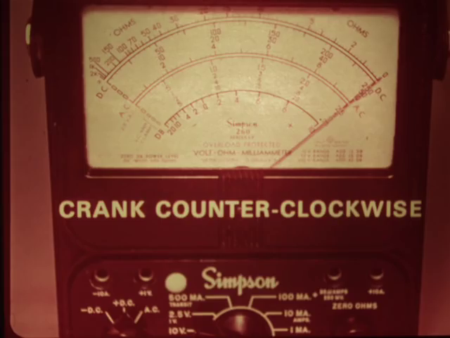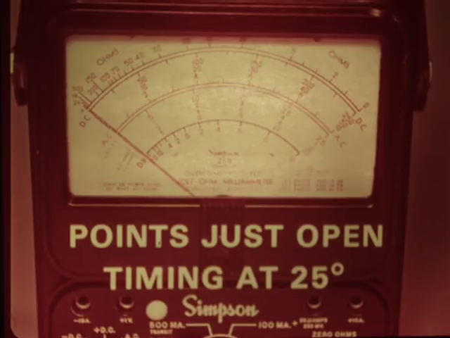Turn the crankshaft counterclockwise until the points close, 0 resistance on the ohmmeter. Then turn it in normal rotation until the points just open as the needle moves upscale to infinity. The timing marker should then be at 25 degrees.